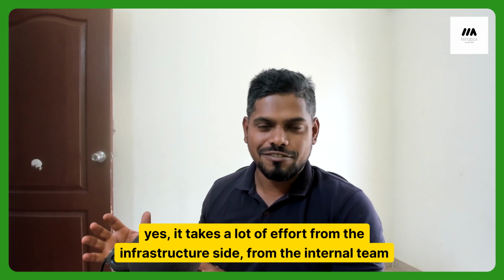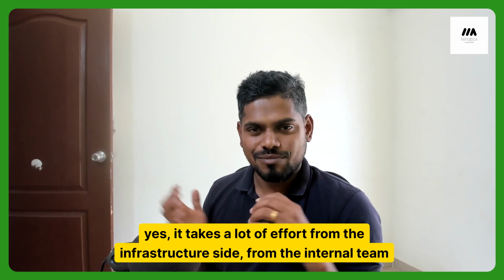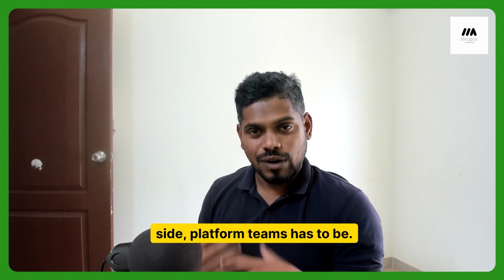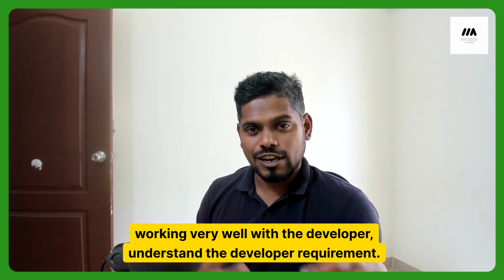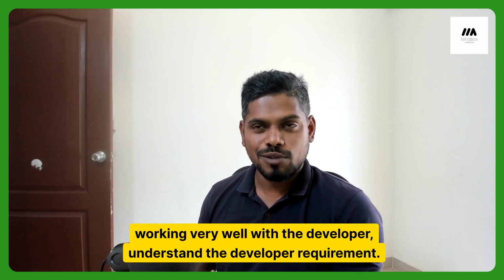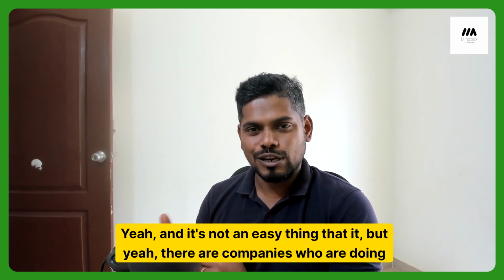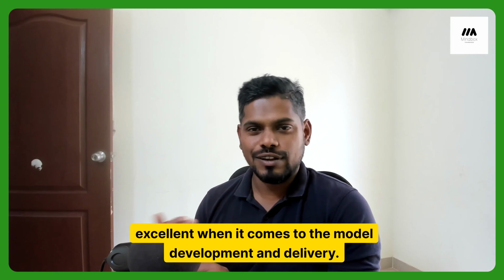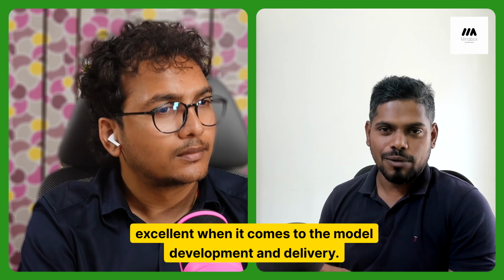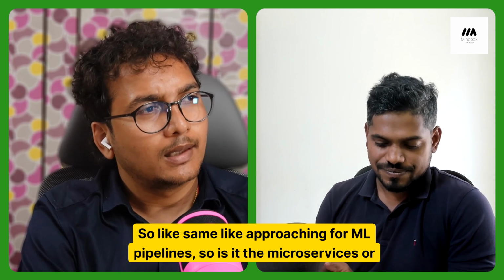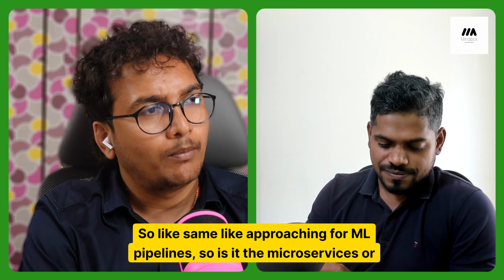Yes, it takes a lot of effort from the infrastructure side, from the internal team side. Platform teams have to work very well with the developers and understand the developer requirements. It's not an easy thing they did, but there are companies who are doing excellent when it comes to model development and delivery.